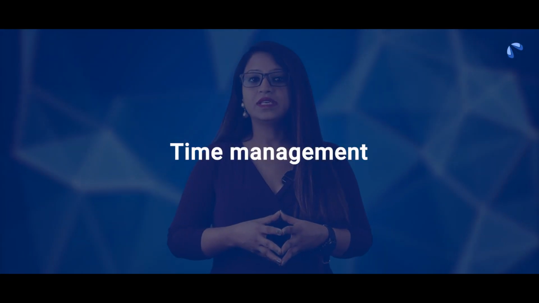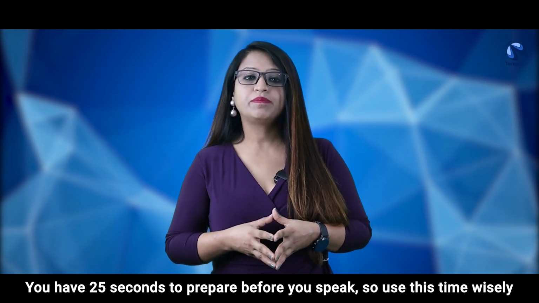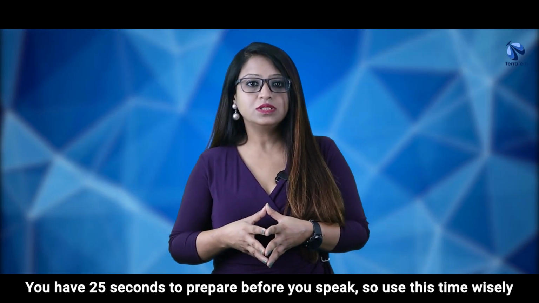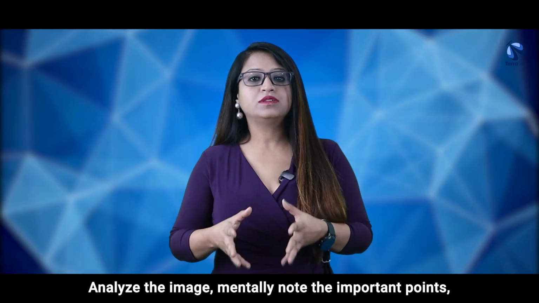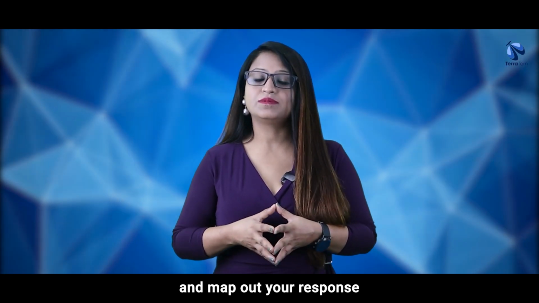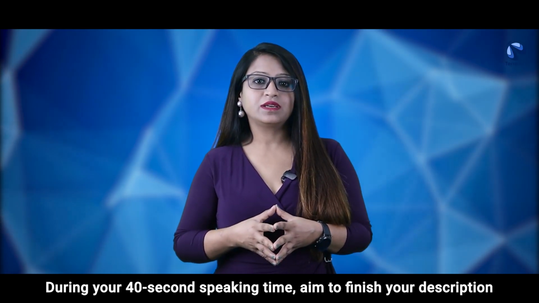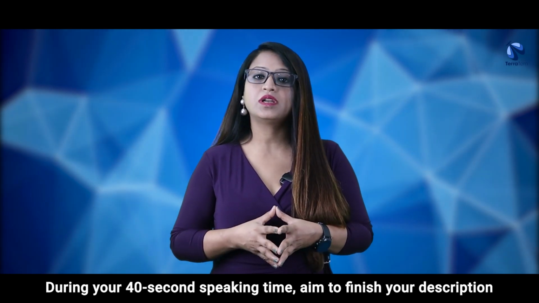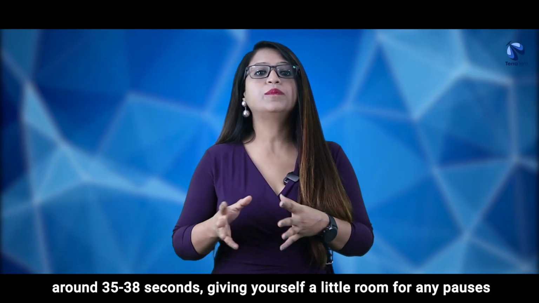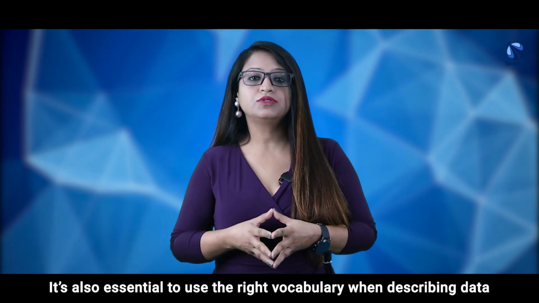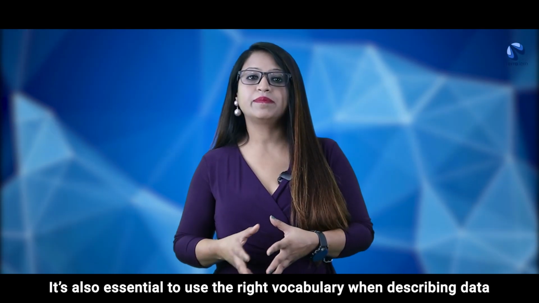Time management is key. You have 25 seconds to prepare before you speak, so use this time wisely. Analyze the image mentally, note the important points, and map out your response. During your 40 seconds speaking time, aim to finish your description around 35 to 38 seconds, giving yourself some room for any pauses.